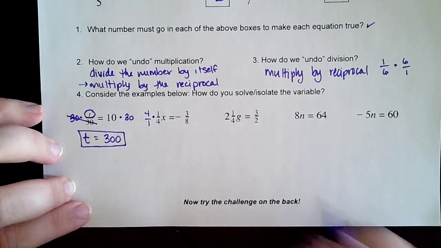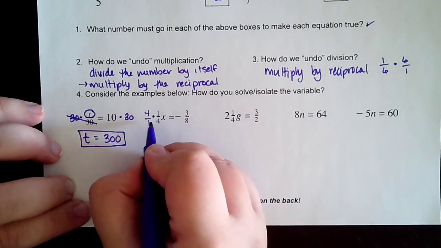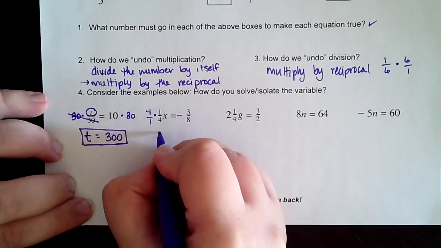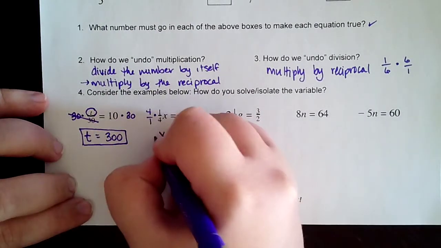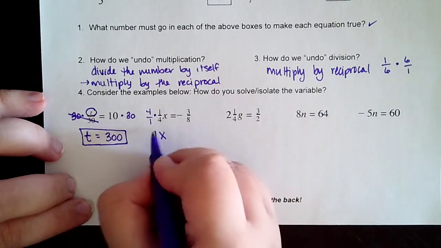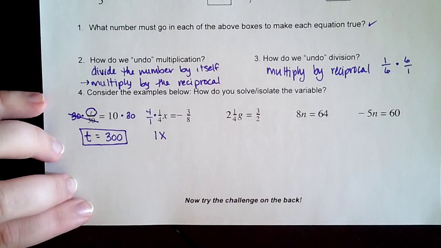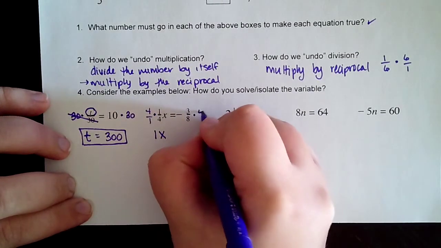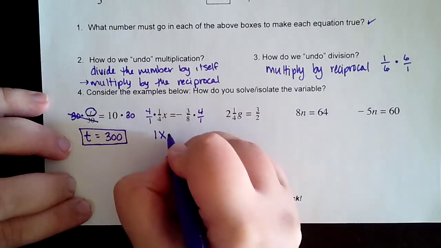Why does that work? Well, 4 times 1 is 4, 1 times 4 is 4, 4 divided by 4 is 1, leaving me with just 1x on the left side. That allowed me to isolate my variable because now I can get rid of that 1 and it doesn't change the problem. But whatever I do to one side, I have to do to the other.